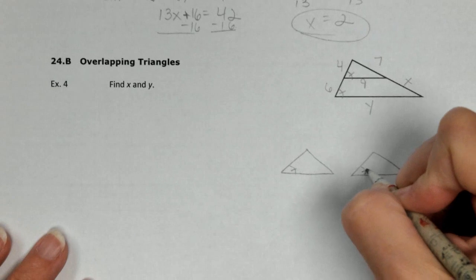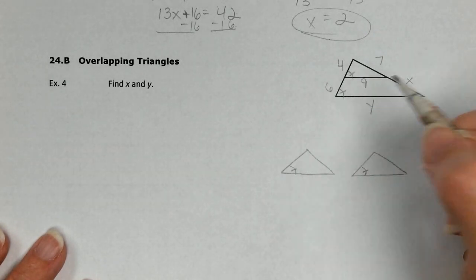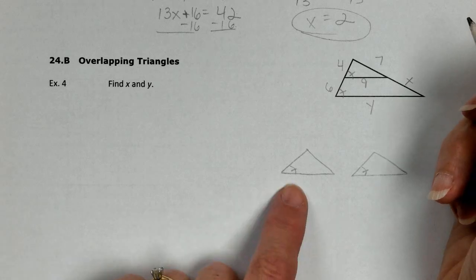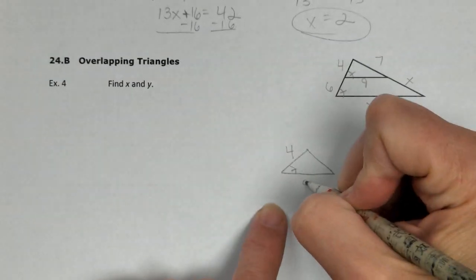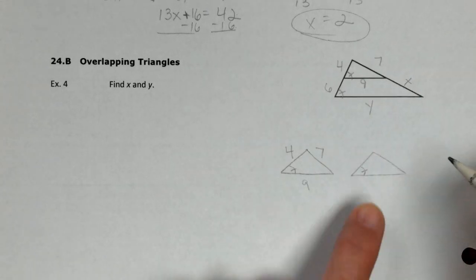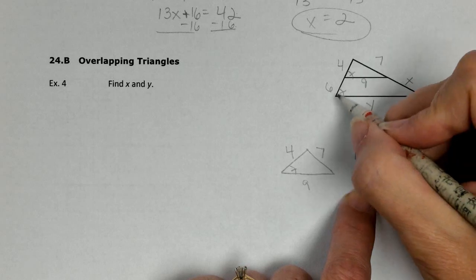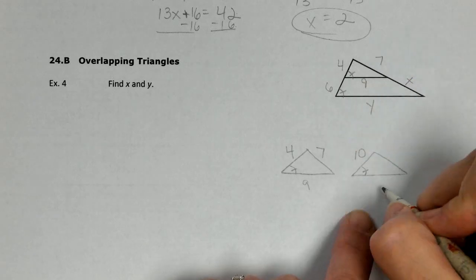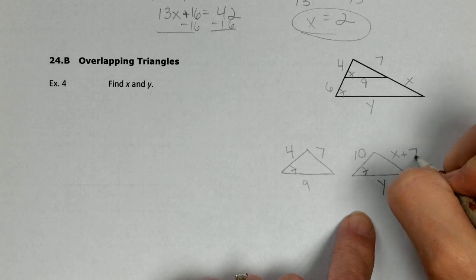Okay, and I'm putting that congruent angle right there, just like it was on these. And this top triangle, the small one, we have a 4, a 9, and a 7. When this one, the large one, this is 10, because you need to add those two segments, y, and then this side is x plus 7.